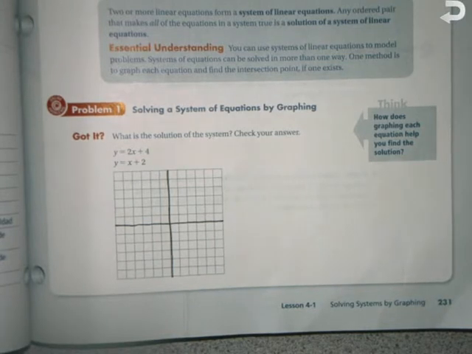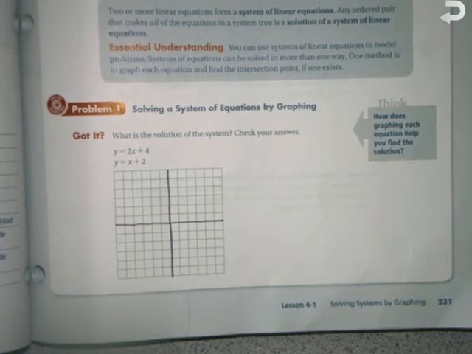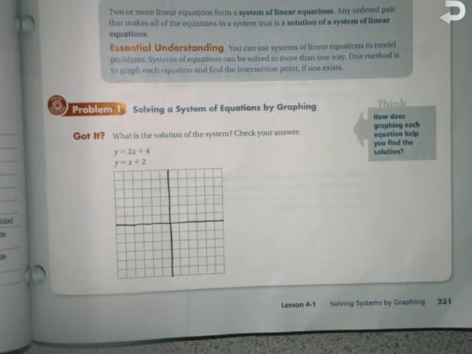If you don't have different colors, that's fine. The thing about graphing a system, so when we're graphing more than one linear equation together, the solution is where they cross. So you need to make sure that your graphs are straight, that you are extending them all of the way, and that you're graphing them so that you can tell where the intersection point is.